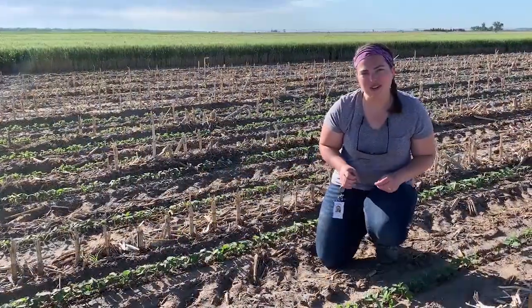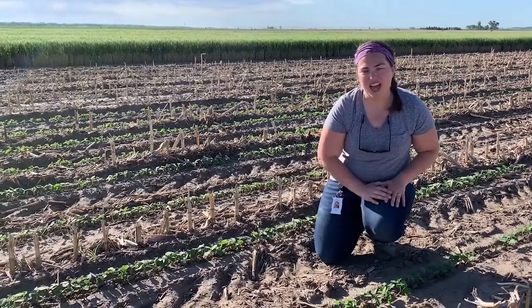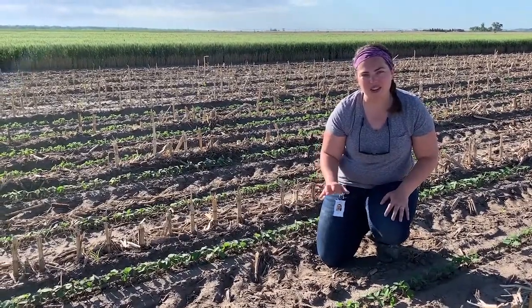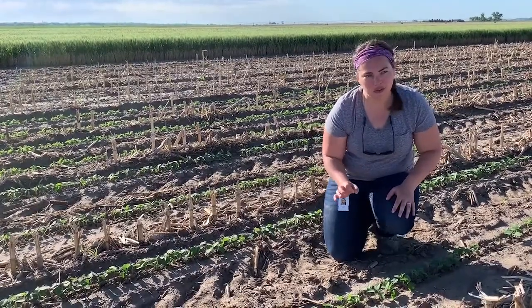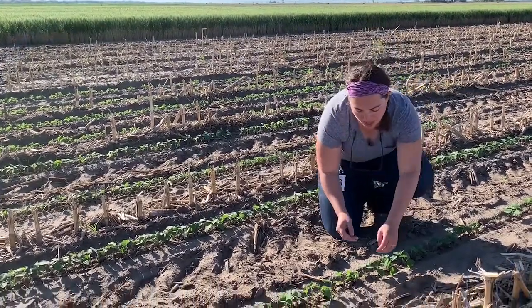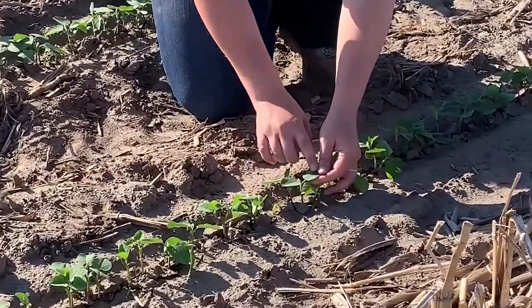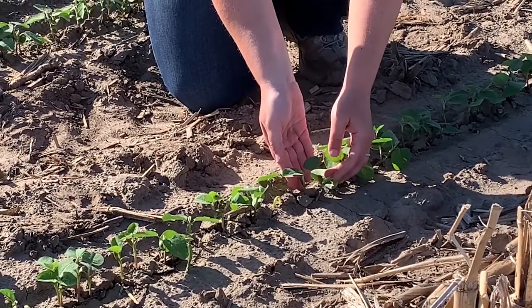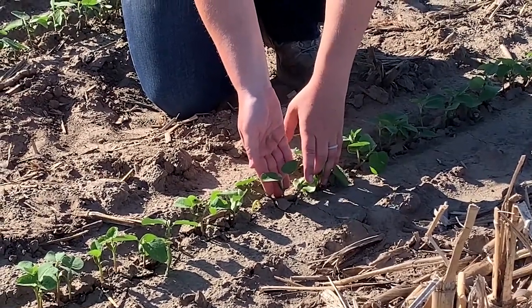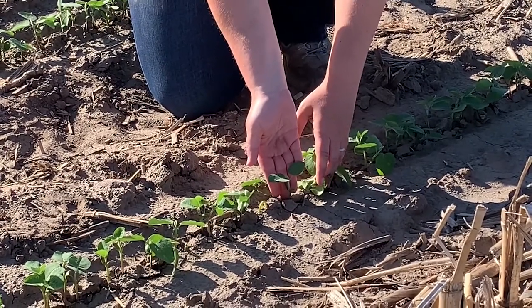So the next growth stage of soybean growth stages is the VC growth stage. And the identifying factor of that growth stage is the development of the unifoliate leaves on the soybean plant. And so for example, these 2 leaves here, they're 1 leaf on each petiole and they're opposite of each other, is the unifoliate set of leaves for this soybean plant. And so this soybean plant is at a VC growth stage.